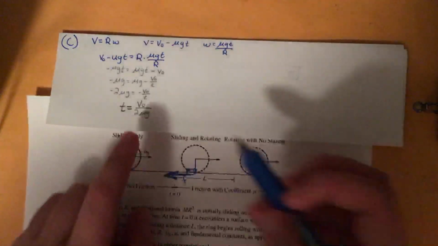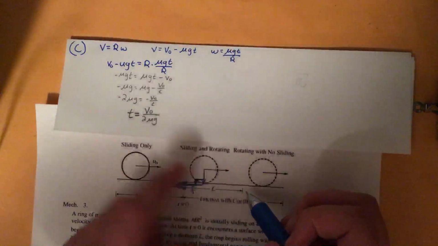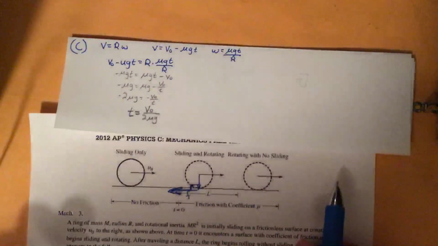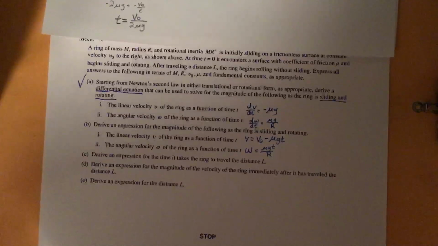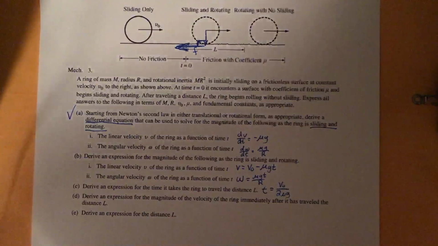At the end of L, we have v. At the end of L, we have omega. Not omega prime, just v and omega. All right, onward to the next problem.